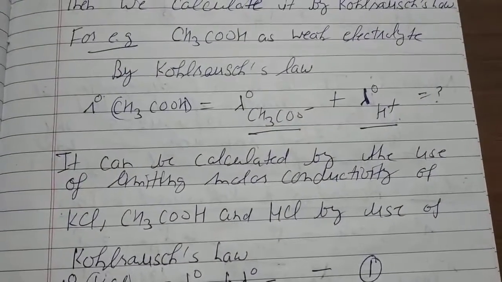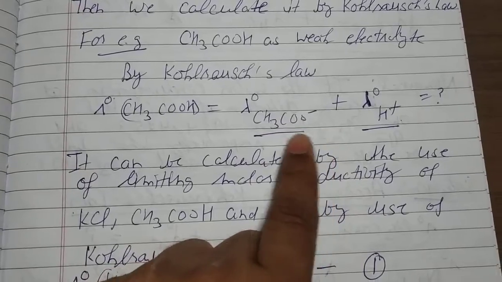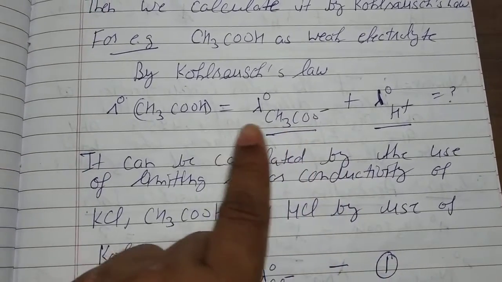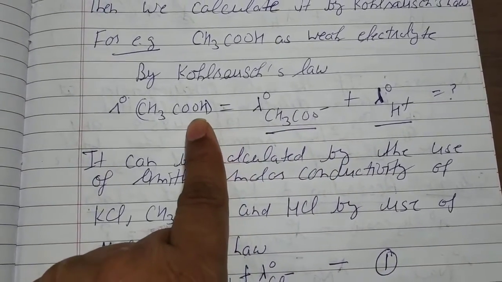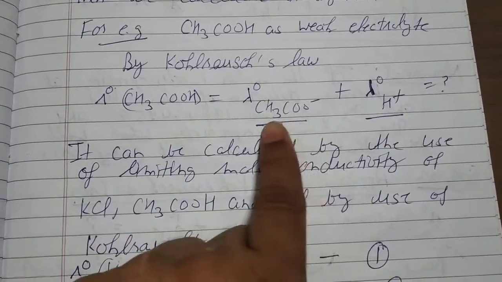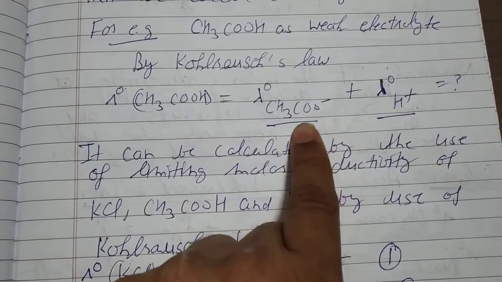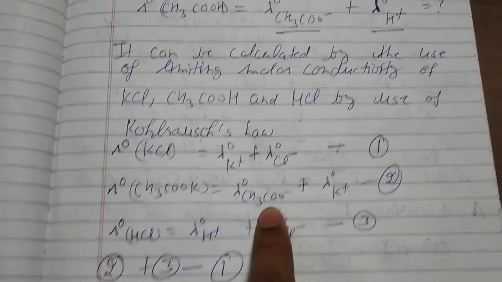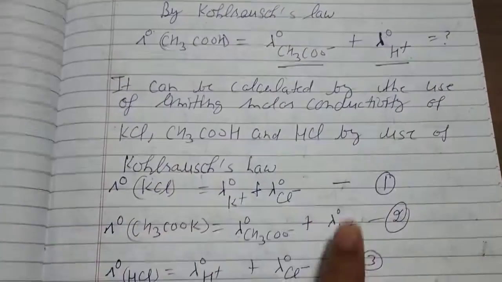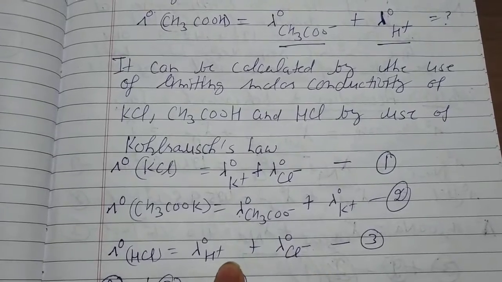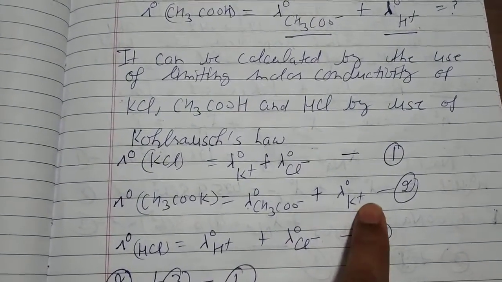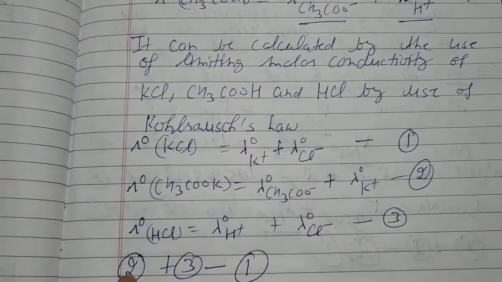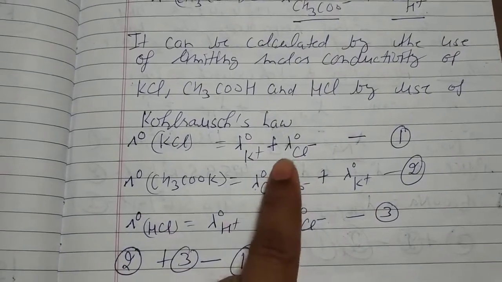Now you see, in our numerical we have to calculate the limiting molar conductivity of acetic acid, which is equal to the sum of these two ions. CH3COO negative is present in equation 2 and H positive is present in equation 3. It means we have to do the sum of equation 2 and 3, and equation 1 is not required.